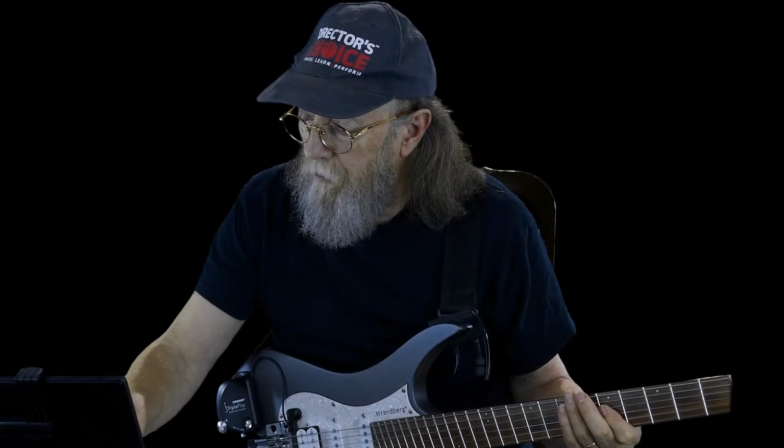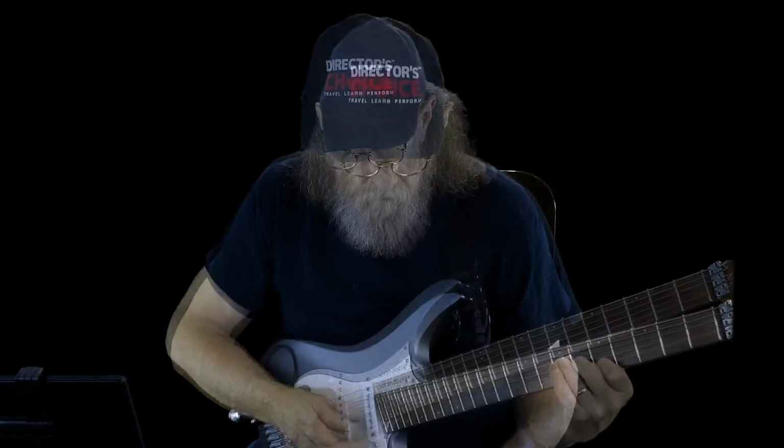Here's a piano, electric piano with a bass. I have a sustain pedal here.